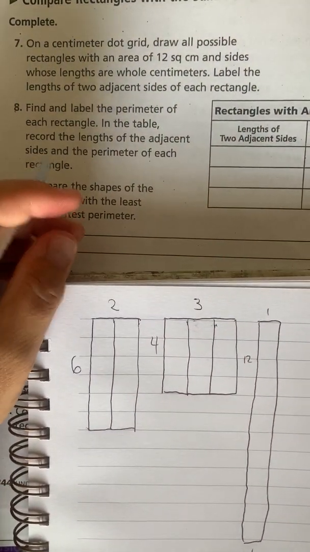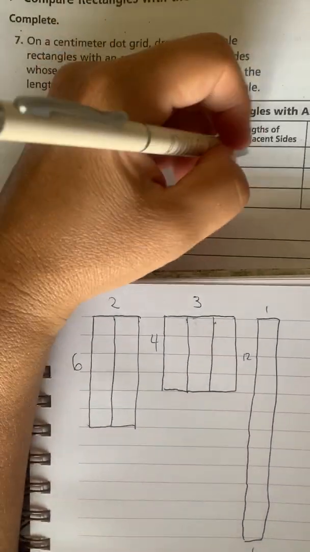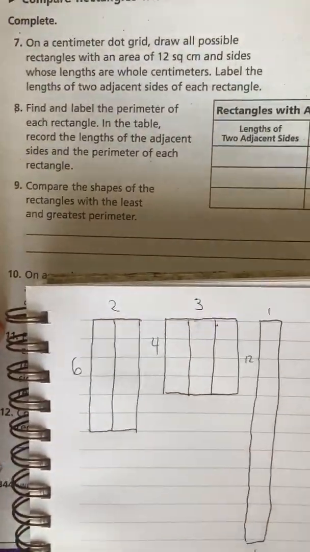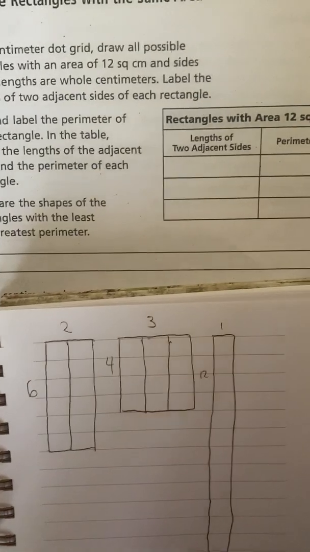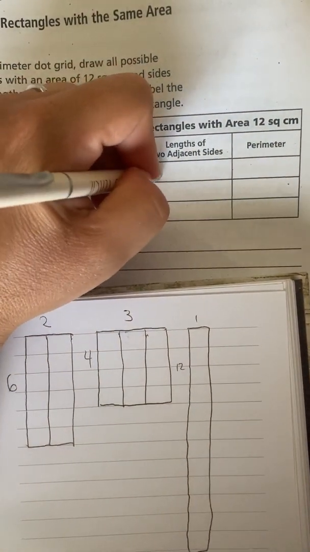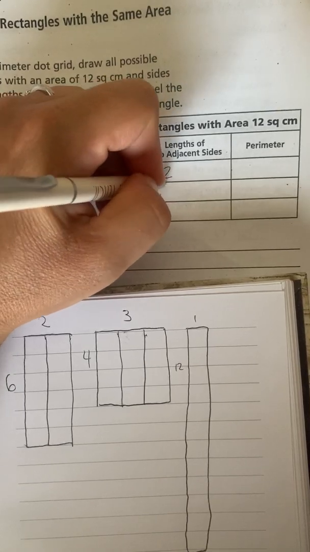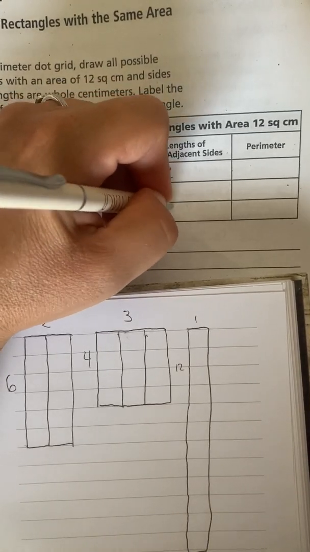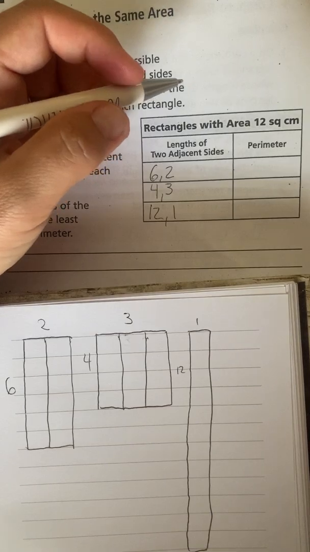Okay. So now we're doing the opposite here. We've got to put the adjacent side length. Let's see, can you see that? Yeah, let me move this over. So the adjacent side lengths are 6 by 2, 4 by 3, and 12 by 1. And now we have to find the perimeter.